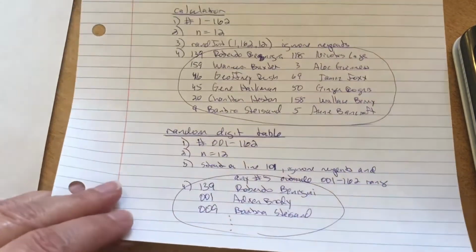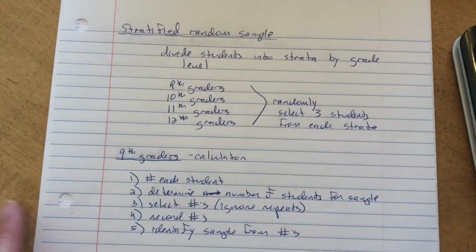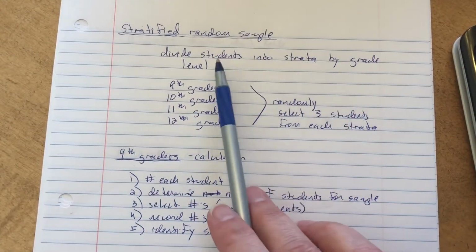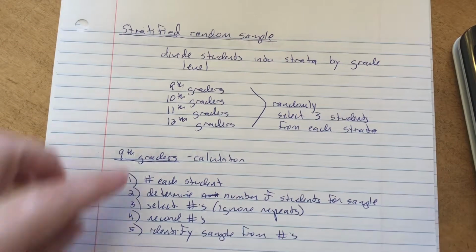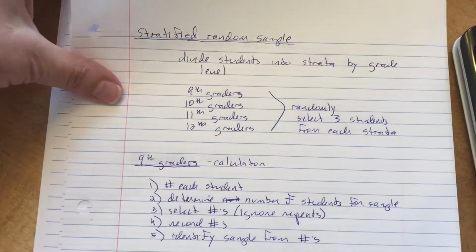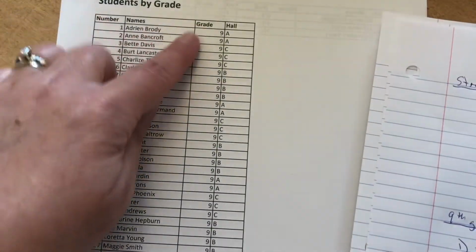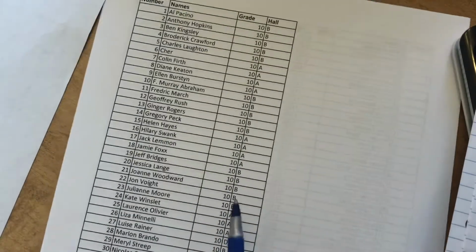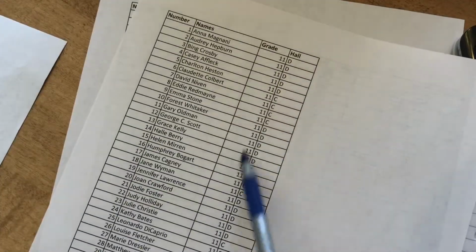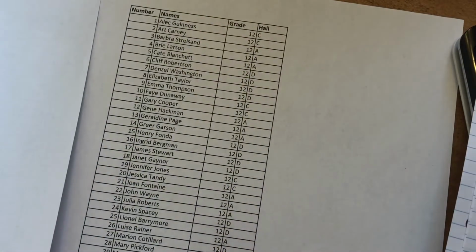All right, let's do a stratified sample. Okay, now remember, a stratified sample is where we divide our students into strata by grade levels, okay? So I'm going to divide my students into grade levels 9th, 10th, 11th, and 12th. So I've taken my list of students, and these are all my 9th graders. These are all my 10th graders, 11th graders, and 12th graders, okay?